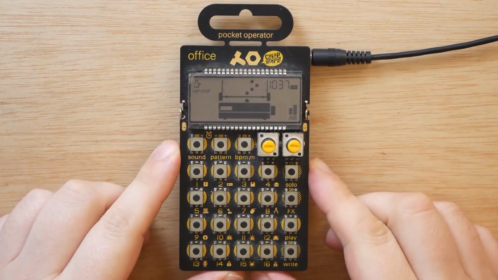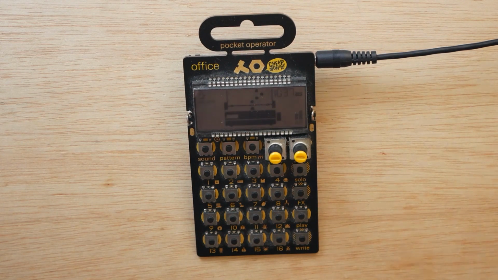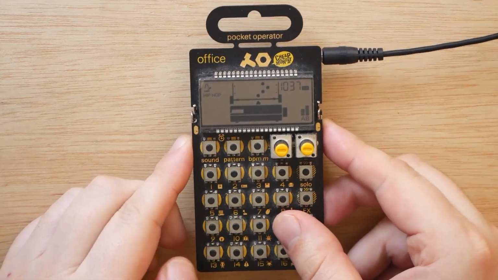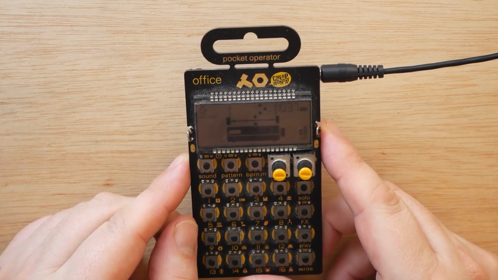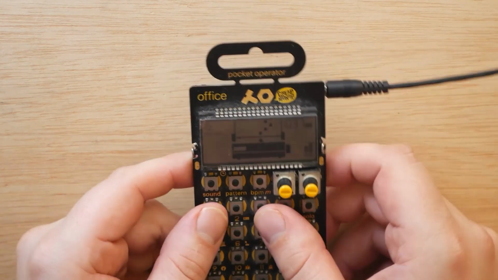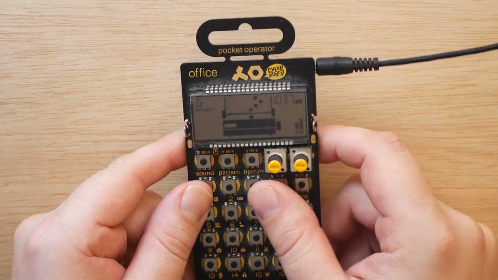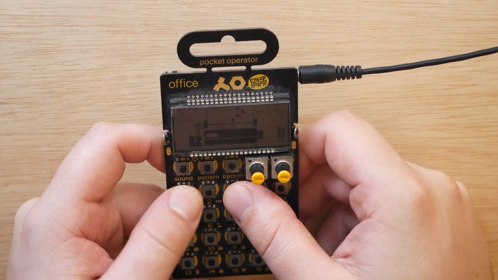So today we've got the PO-24 Office. If you've been watching this channel for a while, you'll know that this is my favorite pocket operator, but it's probably the most underrated alongside the Speak, as we discussed the other day. That's because it's pretty quirky. It's just samples of 80s office equipment with a few synthesizer sounds.